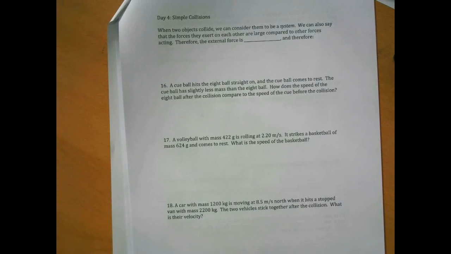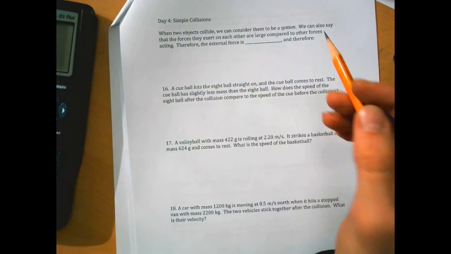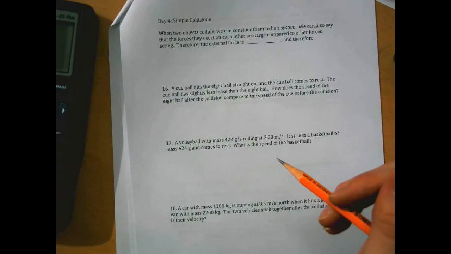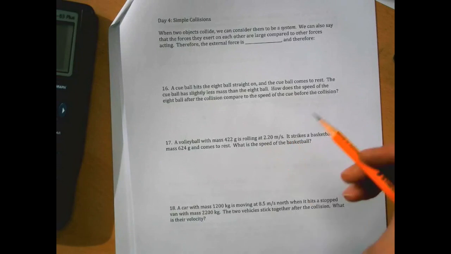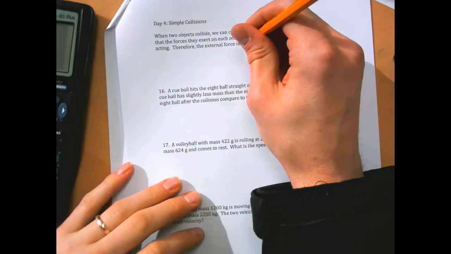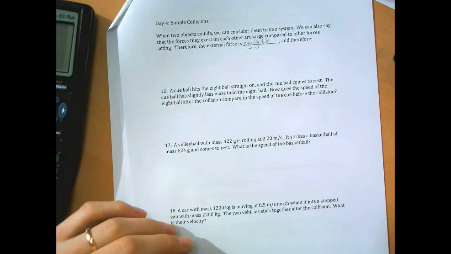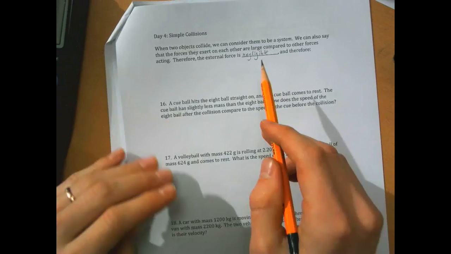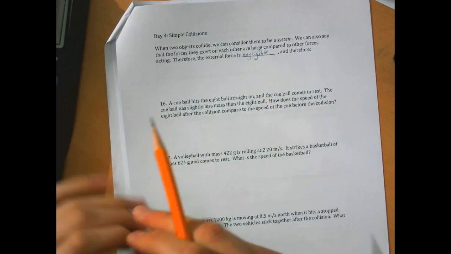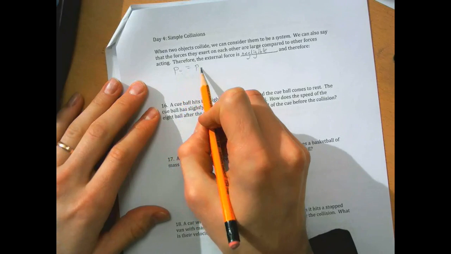Today we're going to start looking at collisions, which we'll be dealing with for the next several days. When two objects collide with each other, we consider them to be a system. We can also say that the forces they exert on each other typically are going to be large compared to other forces acting during the collision. Therefore, we can say that the external force on this two-object system is negligible. And if the net external force is negligible, that means the net external force is approximately equal to 0. Therefore, momentum will be conserved.